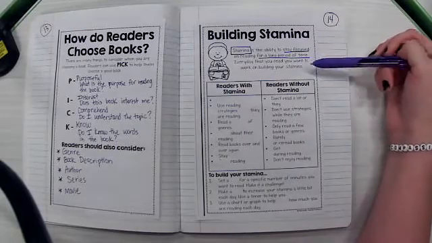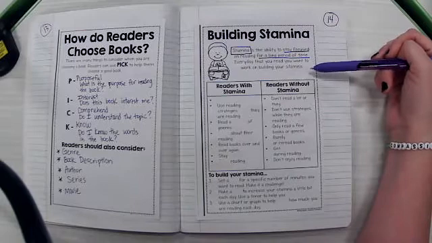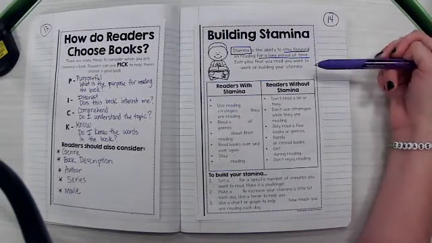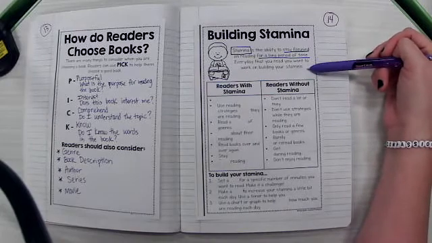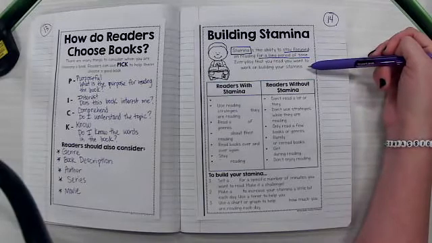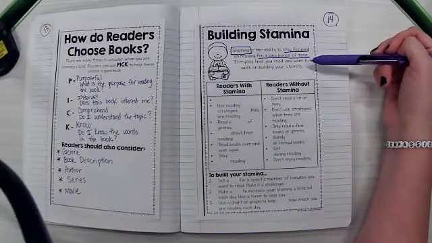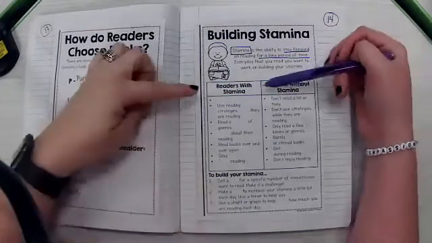So in class, we would be reading for a certain amount of time where we would find our reading spots, and you would be asked to continue to do some real reading. So when you're at home, it's going to look just slightly different. You need to find yourself a cozy place and make sure that you are giving your book your 100% attention.